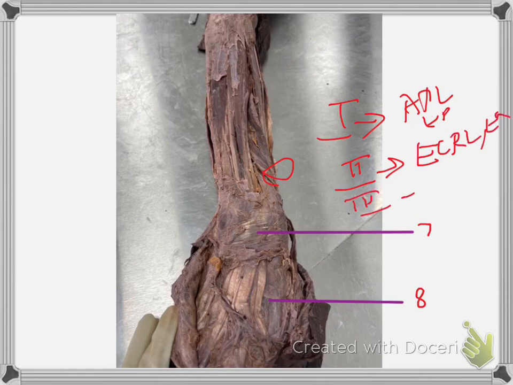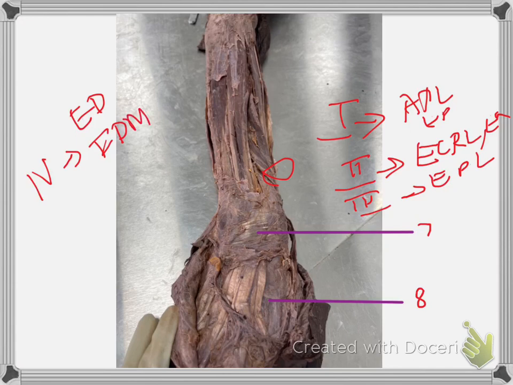Third is extensor pollicis longus. And the fourth has 4 things: extensor digitorum, extensor digiti minimi, extensor indicis, posterior interosseous nerve and anterior interosseous artery.